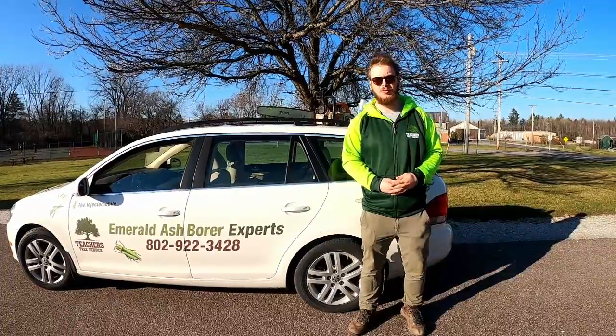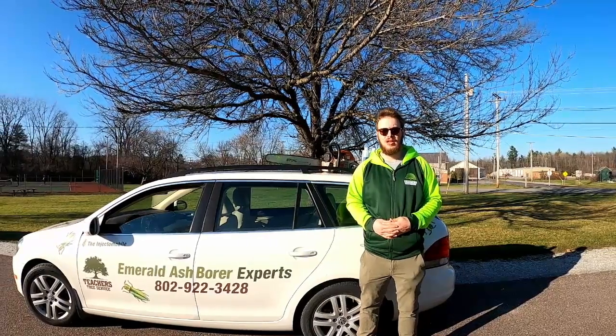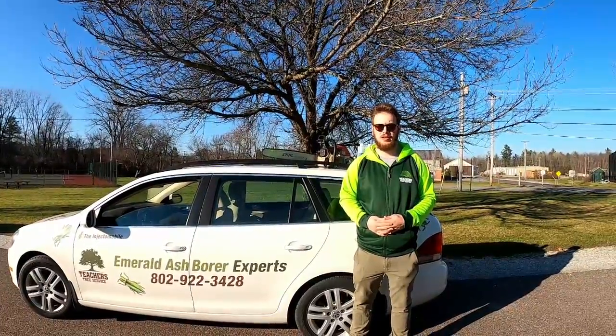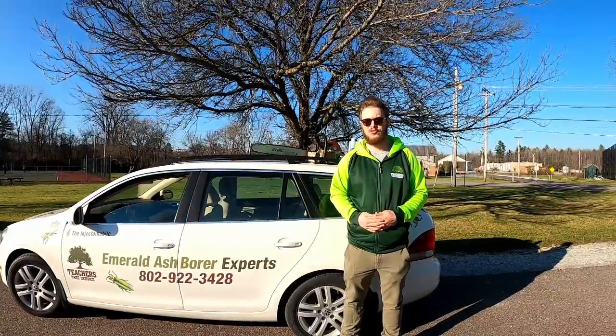The borer itself looks like this, which is a little tiny green bug with wings and can fly around. This bug can spread up to 40 miles per season and can spread to any ash tree in the area. It only affects ash trees, so if you find borer holes on another tree, it's some other type of borer.